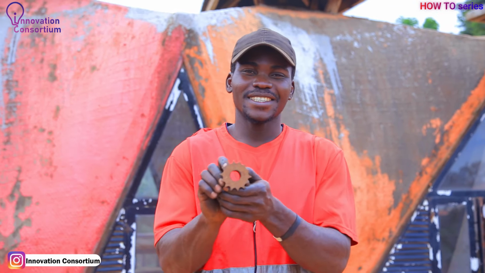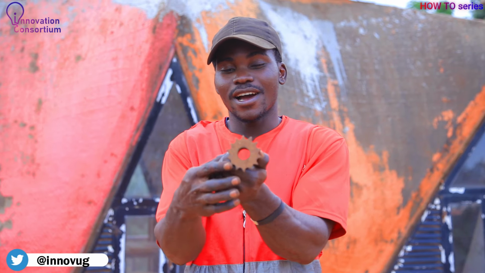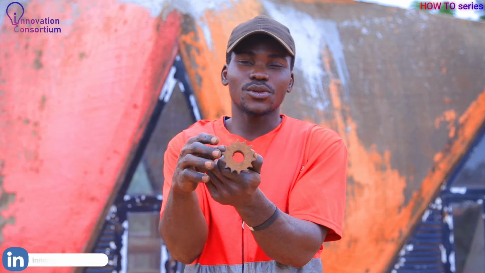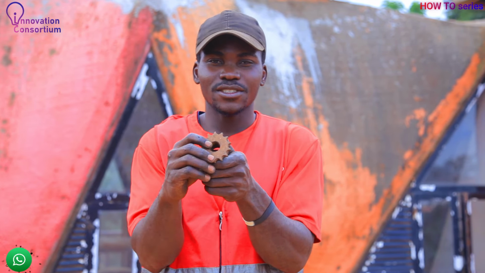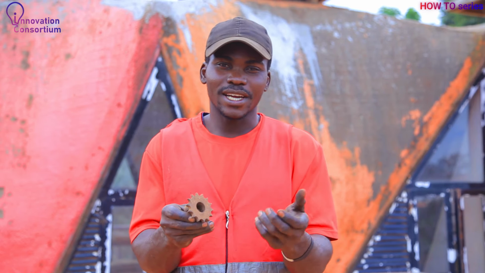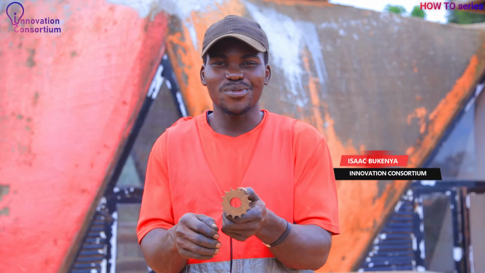So basically, where are the teeth? These are what we call the teeth around this component we call the sprocket. So it's a toothed wheel. It's a wheel, as you can see, but it has teeth around it, which mesh with a chain to transmit linear or rotary motion from the drive end to the driven end. So that's how I can define a sprocket for you, and ideally I hope you've understood what it is.